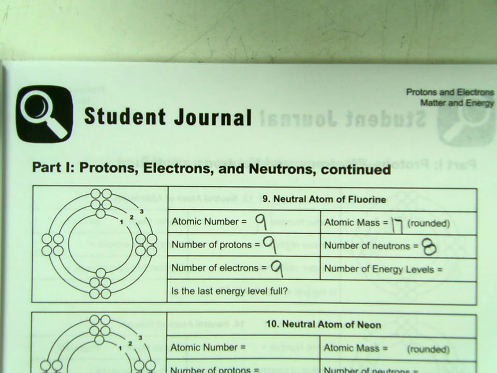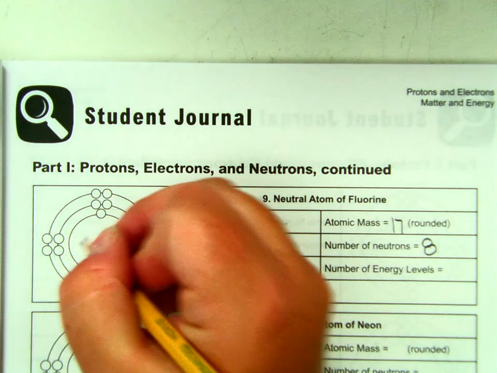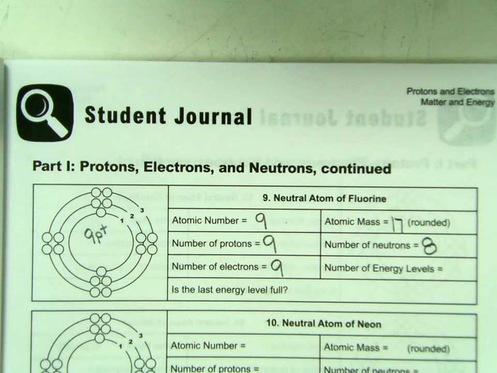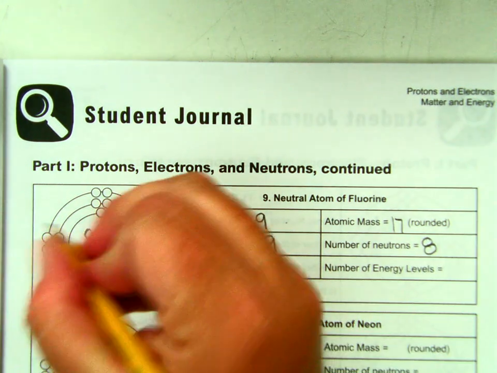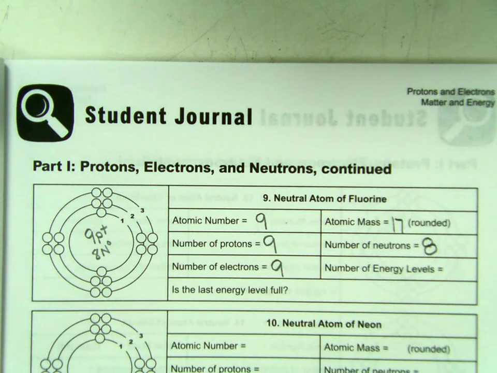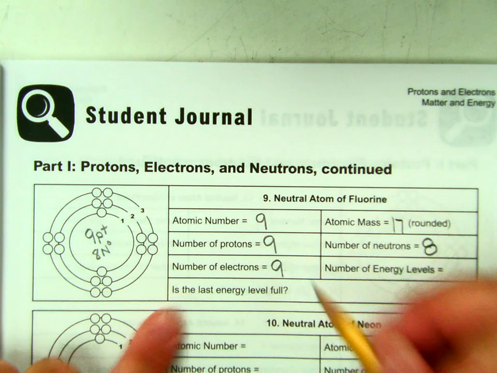Now we're going to fill in our picture over here. We're going to put 9 p+ for our protons, and we're going to do 8 n0 for our neutrons. We start in the nucleus. Now we need 9 electrons.